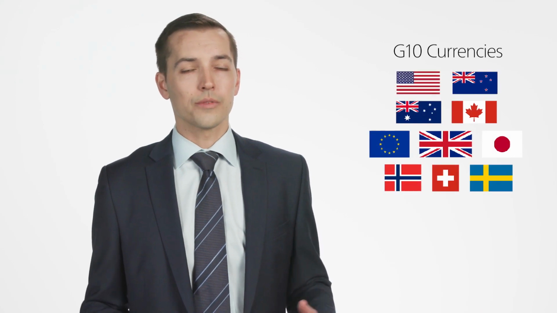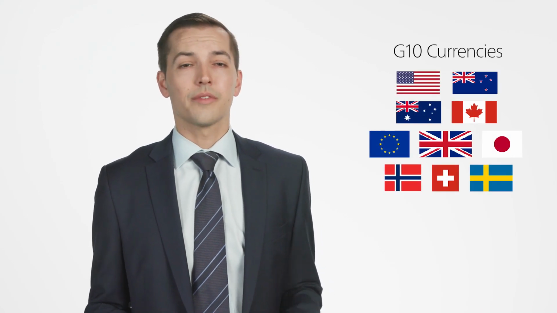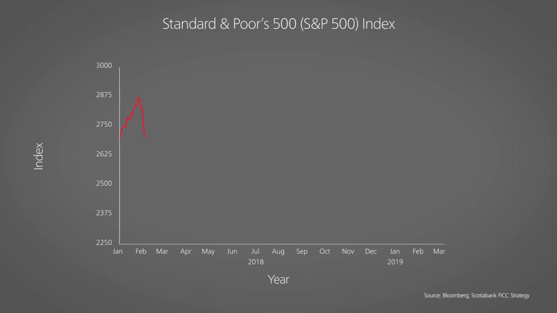I cover the G10 currencies, a category that encompasses the world's major reserve currencies as well as some of the developed economy commodity currencies. Some of the G10 are seen as safe havens and tend to strengthen in periods of financial market turbulence. Other currencies are vulnerable to volatility and tend to weaken quickly and sometimes dramatically in periods of risk aversion. We've seen some very turbulent financial market conditions over the past year or so, starting with the volatility shock from last January and carrying on intermittently through the spring and summer on the back of uncertainty related to Italy and some select emerging markets.